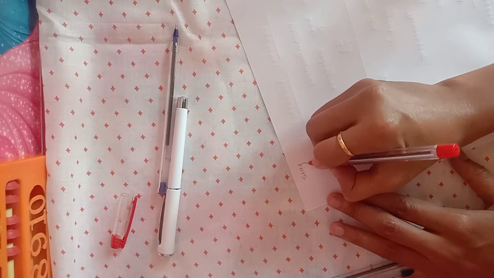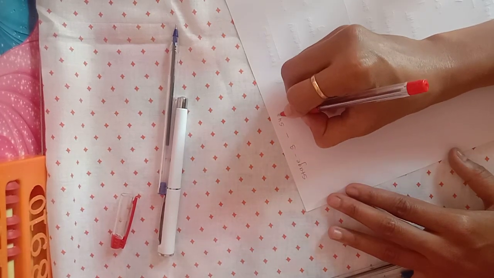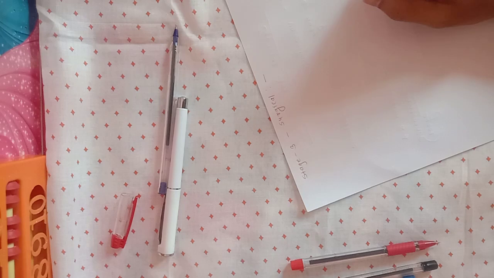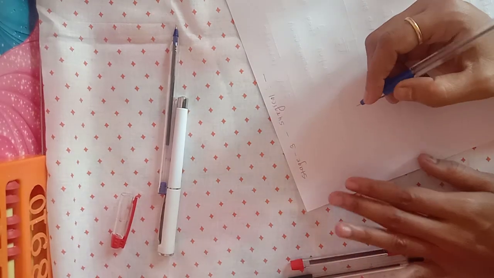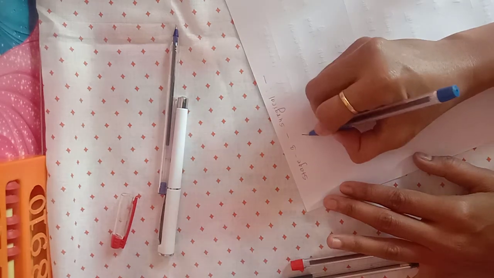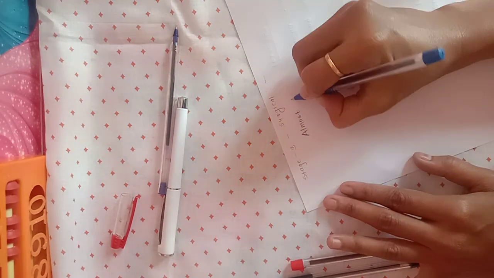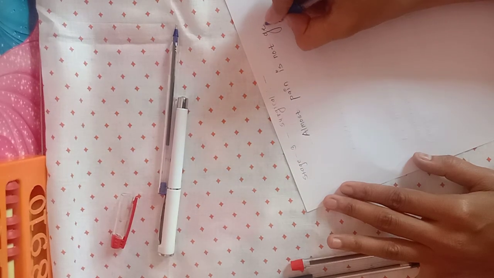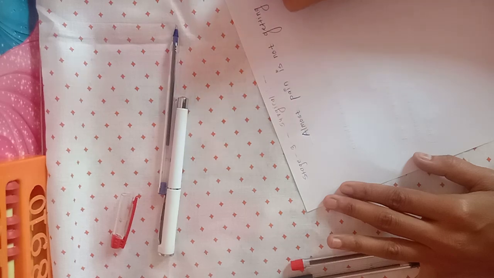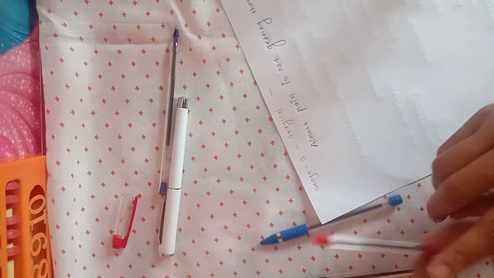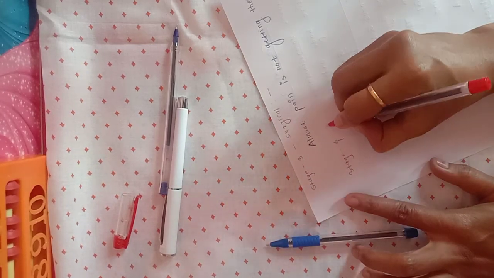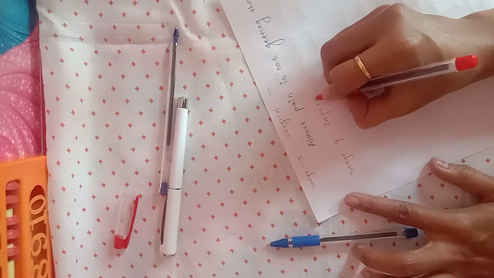Then stage number 3 is the surgical stage. In this stage the patient does not feel pain, almost no pain is there. And the fourth one, stage number 4, is impending death.